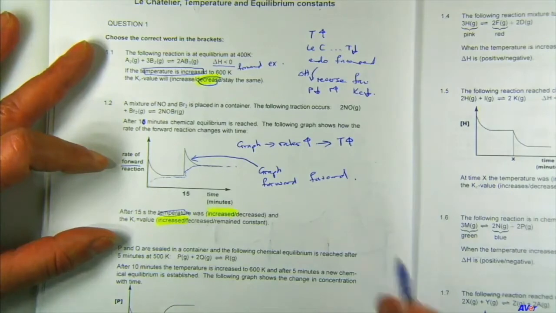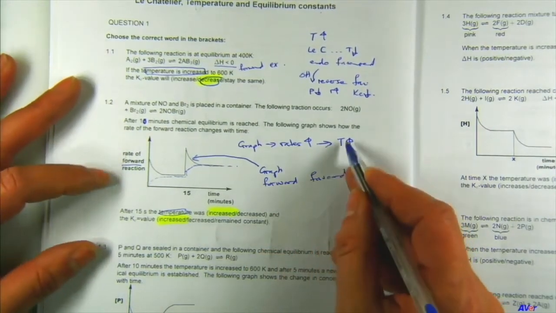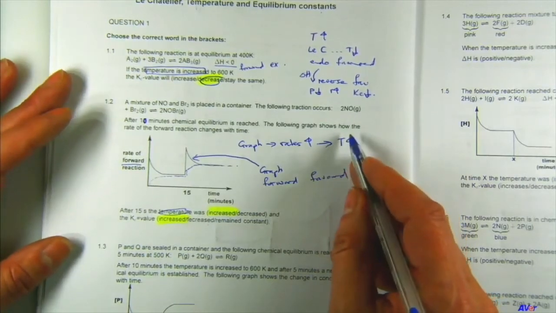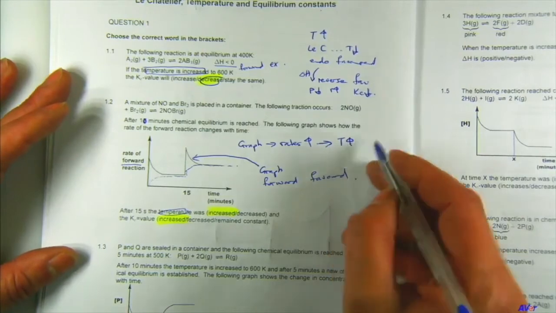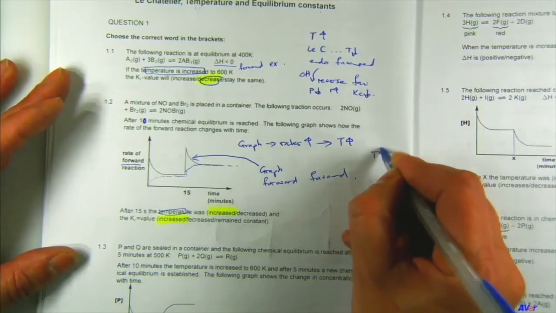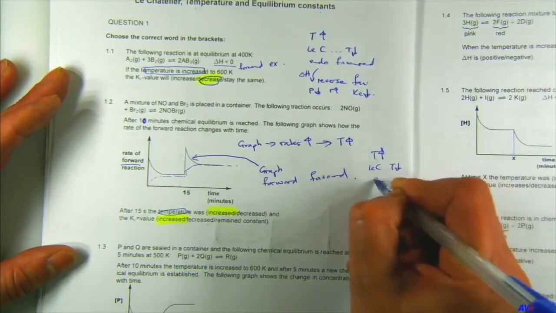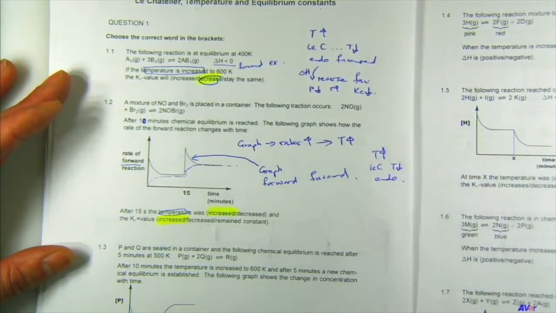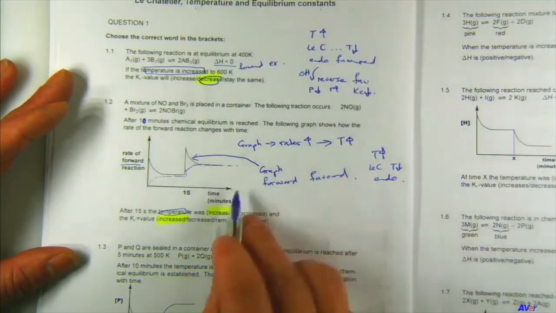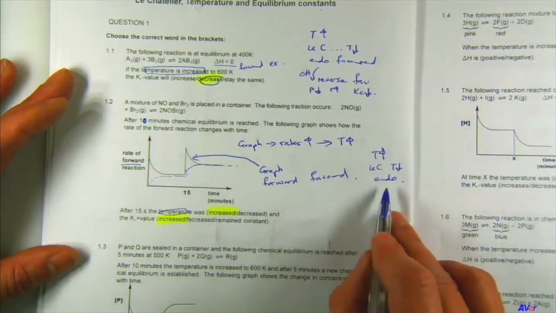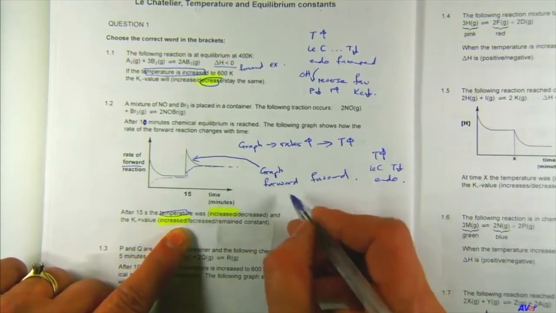Now, if the forward reaction was favored by an increase in temperature, what do I know? What type of reactions will be favored by an increase in temperature? If temperature is increased, Le Chatelier tells you the system will try to decrease. It will favor the endo. So what did I do to favor the endothermic? I increased the temperature, then the system tried to decrease. What's happening to the Kc value?